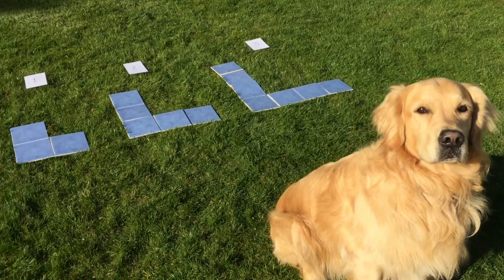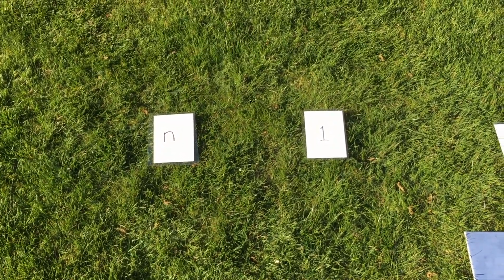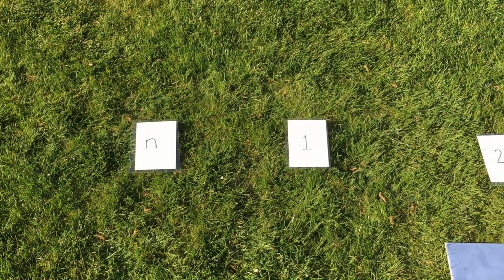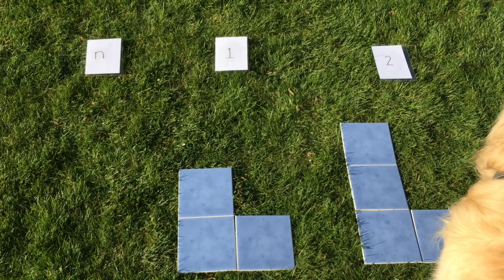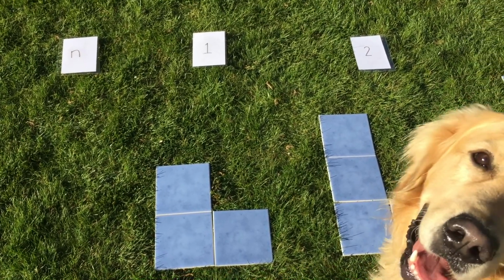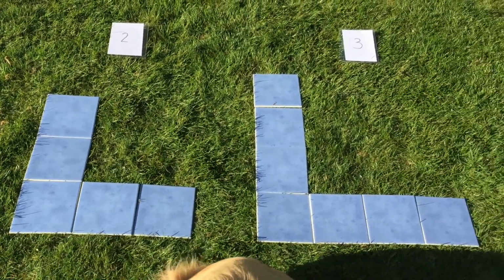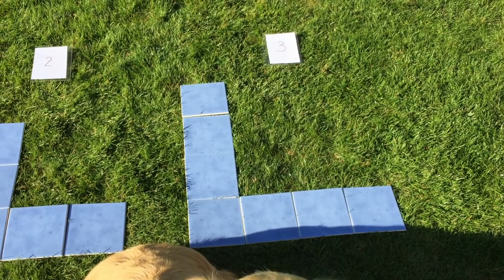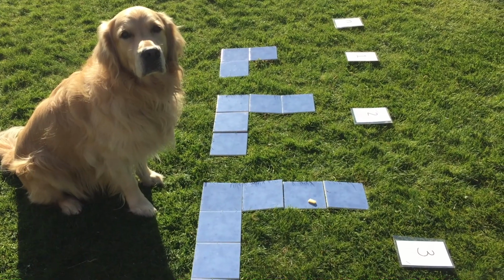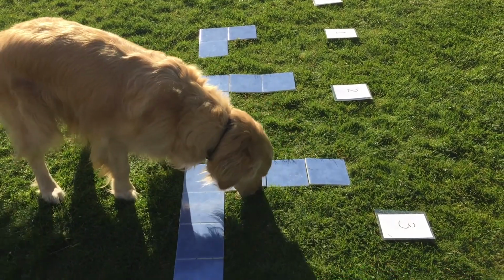Well, first of all, let's just have a look and see how we define each term. So we use the letter N to represent the position of each pattern. So the first pattern, N is 1. The second pattern, N is 2. The third pattern, N is 3, and so on. Barley, where's the third pattern? Good boy!